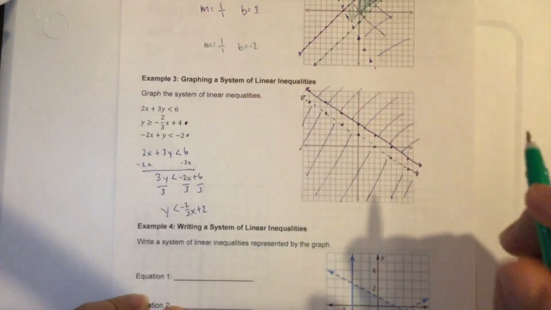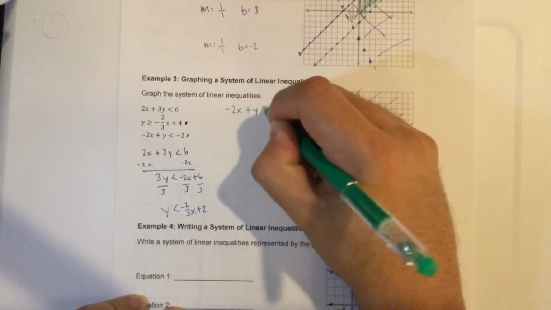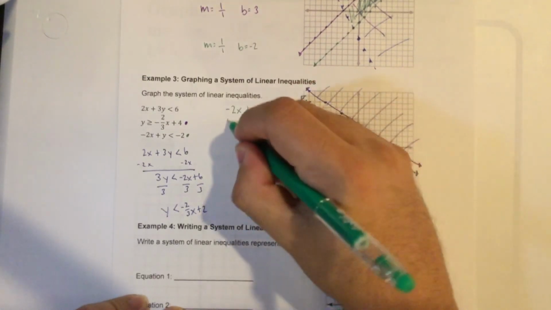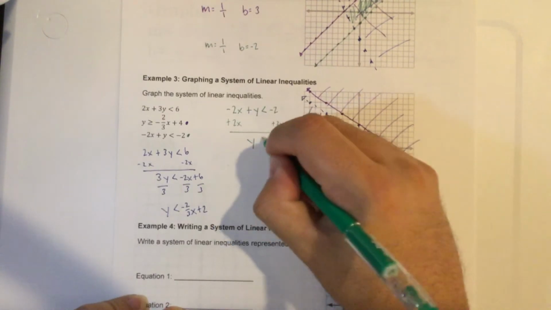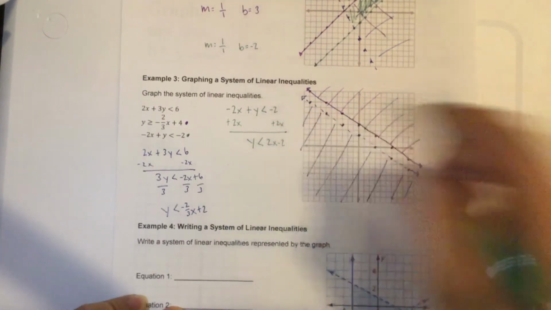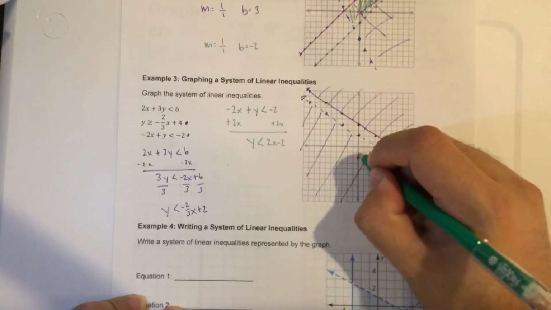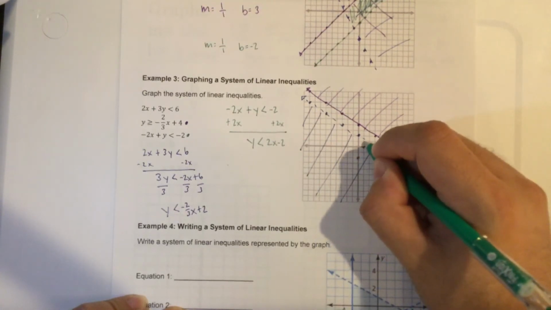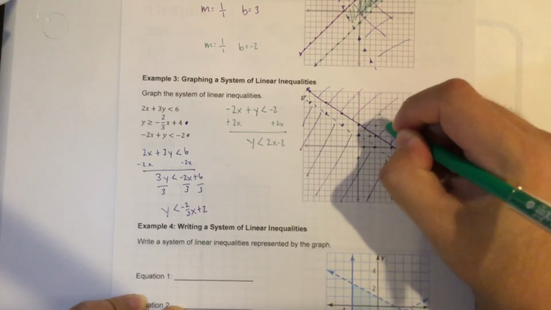So the last one I'll do in this green, so I'll solve it first for y. So we add the 2x. So y is less than 2x minus 2. So we start at negative 2. We go up 2 and over 1 to the right, up 2, right 1. And we just continue that pattern.